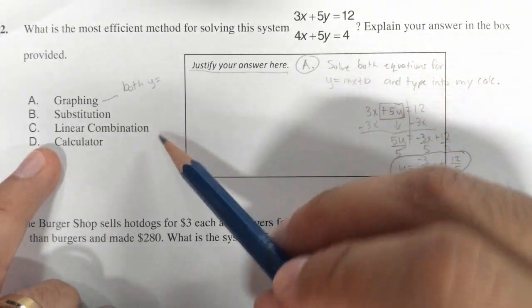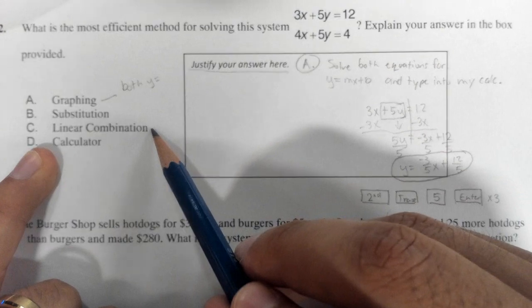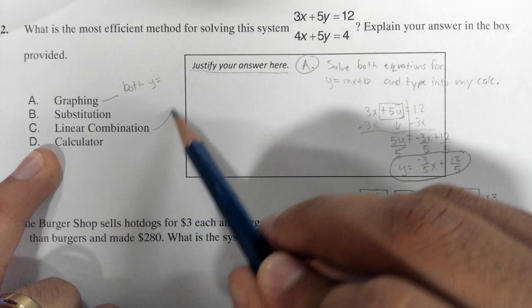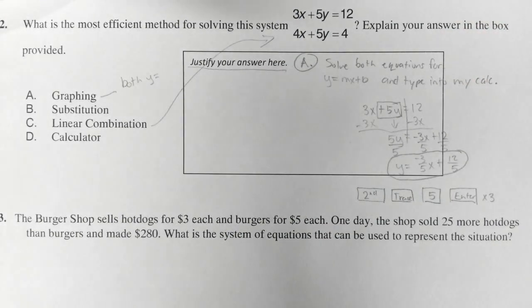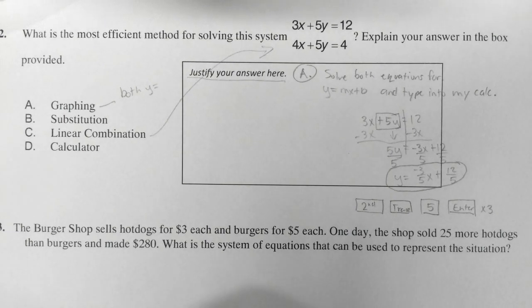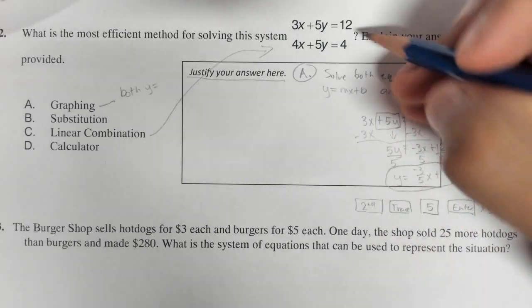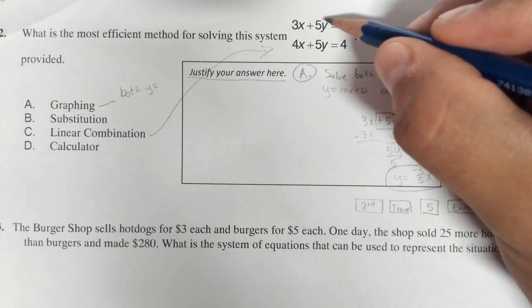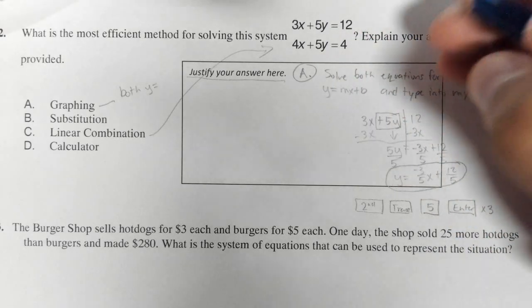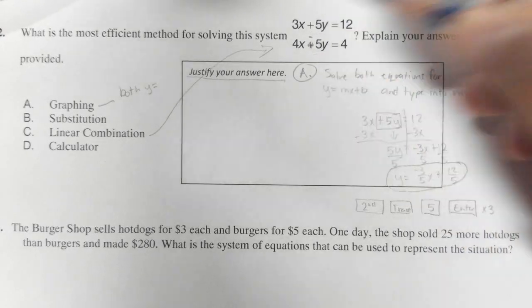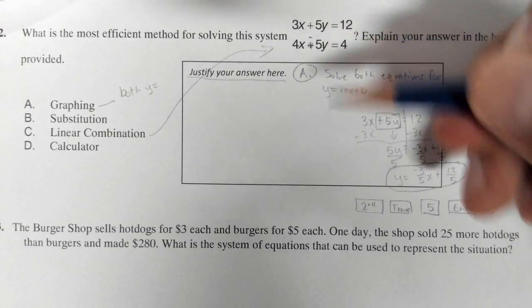Okay, the next obvious one is going to be linear combination. Linear combination is the stuff that we're learning today. So you would say something like, make sure that one of the letters cancel, so create a zero pair somehow. Add them together, solve for x, plug the x back in, or plug the y back in, and then solve for the missing variable. So with something like this, again, you could just show that, hey, the 5s match up. One's positive, the other one's positive. I can't have two positives, but if one of them was negative, then that would give me a zero pair, and then I could solve.